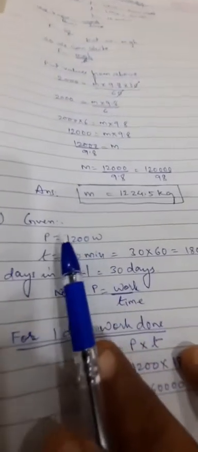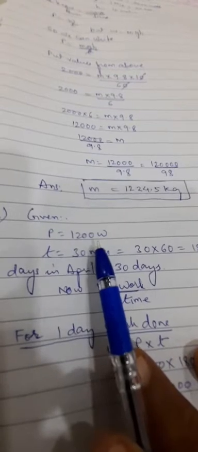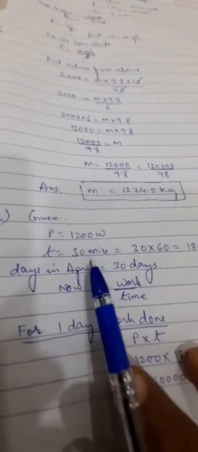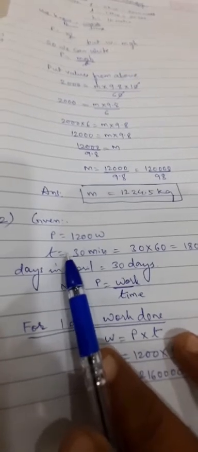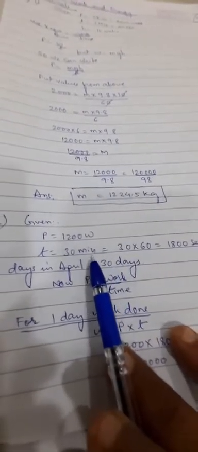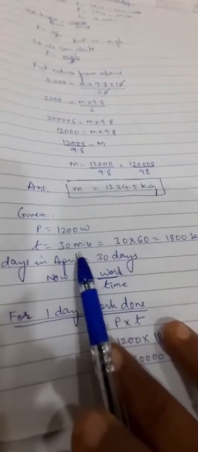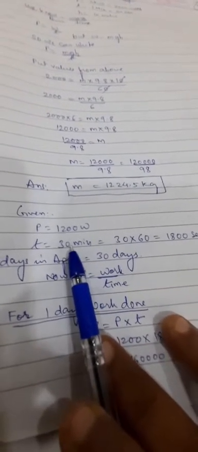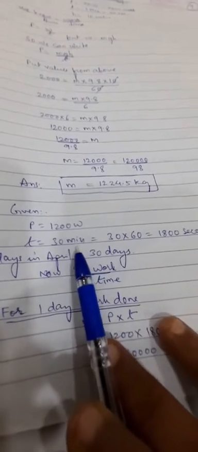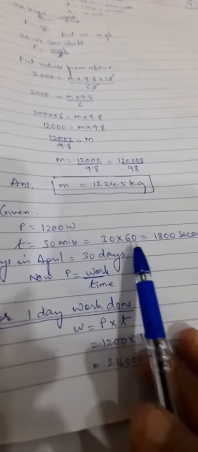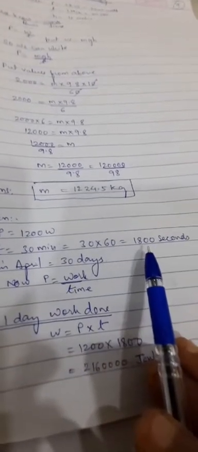When we are using the iron for 30 minutes every day, we will write the given quantities. P is equal to 1200 watt, T is equal to 30 minutes, used every day. We have to make the units the same, so we cannot take 30 minutes. We multiply 30 into 60, because we know that 1 minute is equal to 60 seconds. So we are getting 1800 seconds.